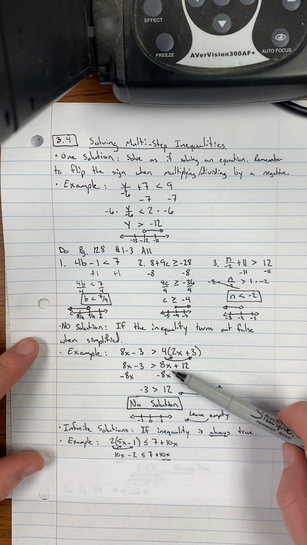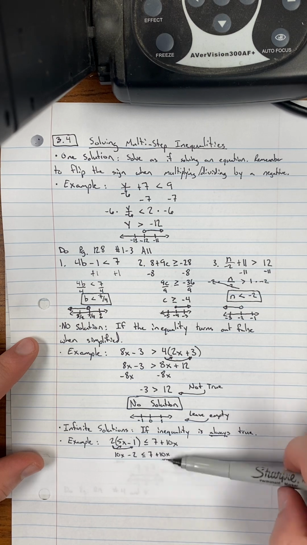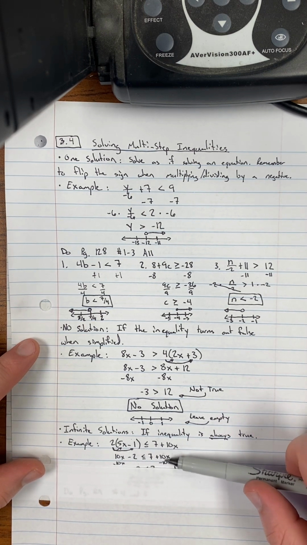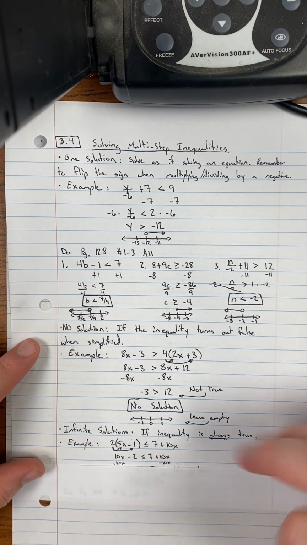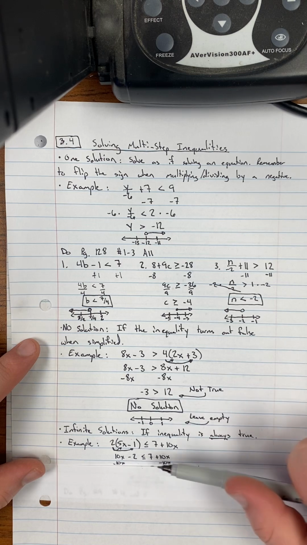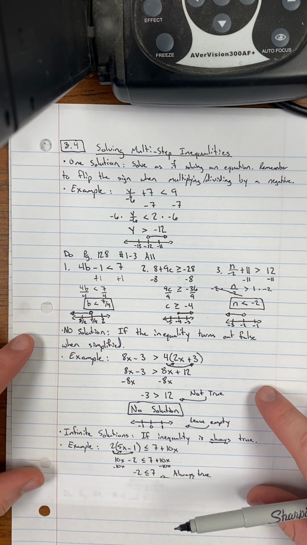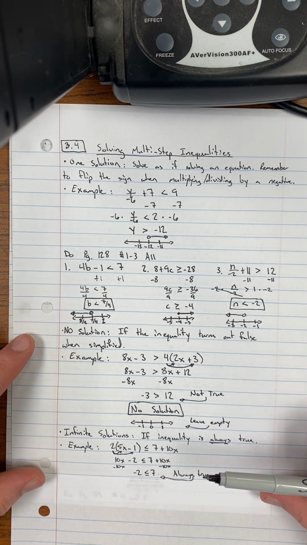Once again, just like I did before, I need to get the x's on the same side. So I'm going to subtract 10x from both sides. And notice it's the same type of problem. I'm getting rid of the x on both sides. Now, I didn't intend to do that, but that's just what happens when you go to move one of the x's, okay? Both of them go away. And now I'm left with a statement that just says negative 2 is less than or equal to 7.